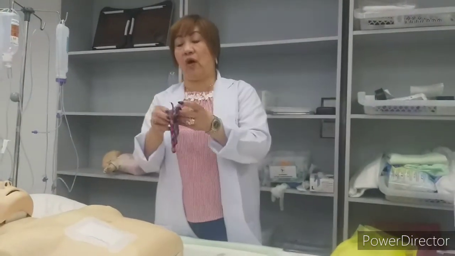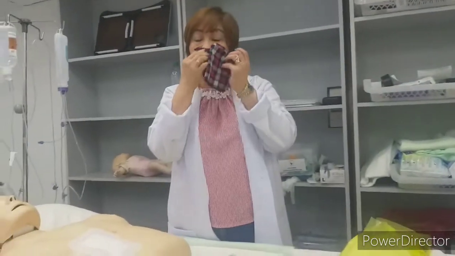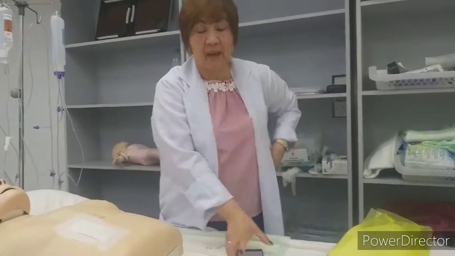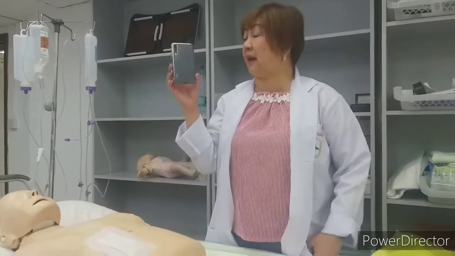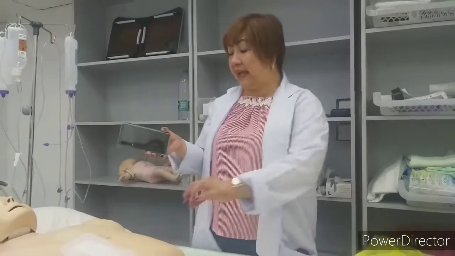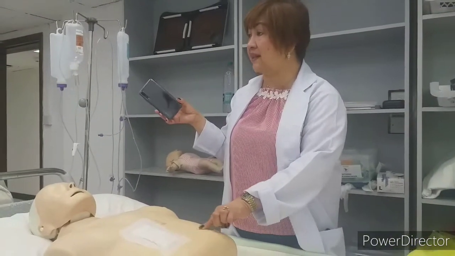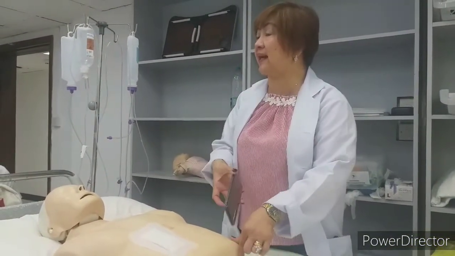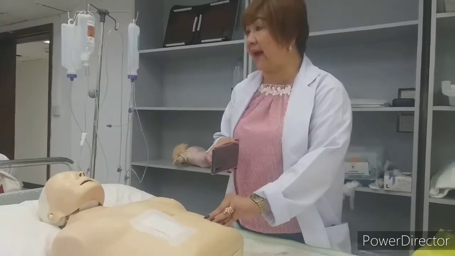Percutaneous endoscopic gastrostomy means to say that the feeding tube is inserted through the skin on the abdomen directly to the stomach. So that is the peg.